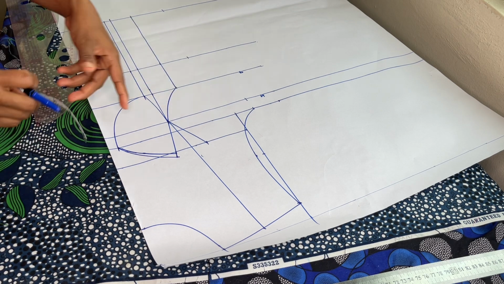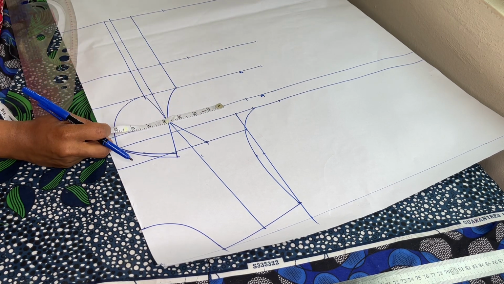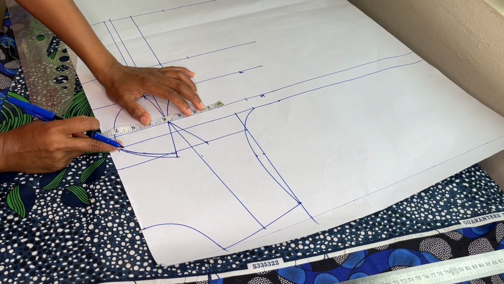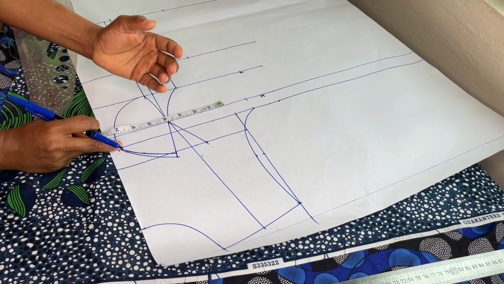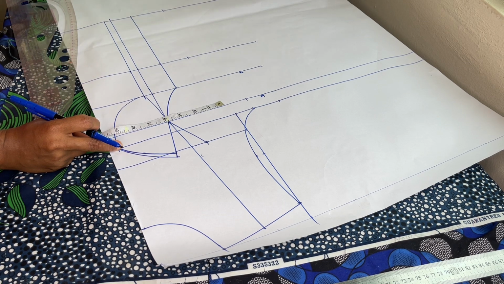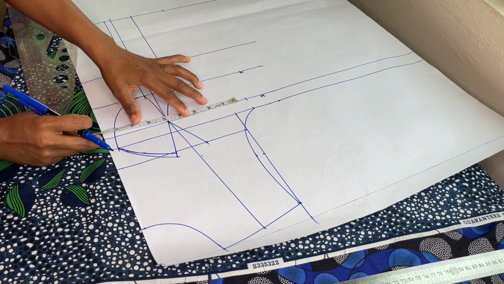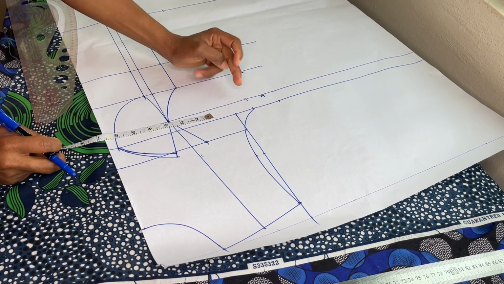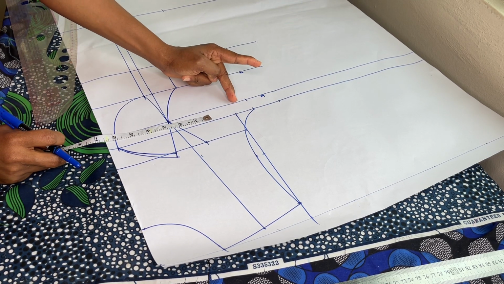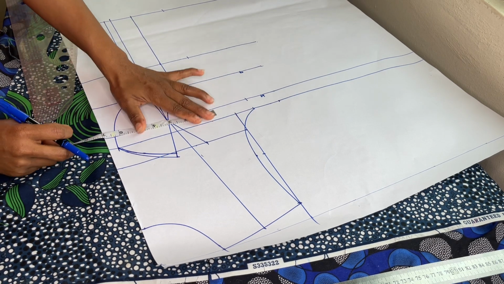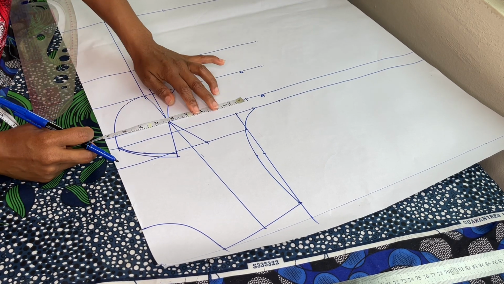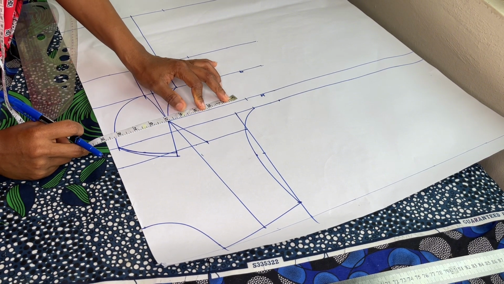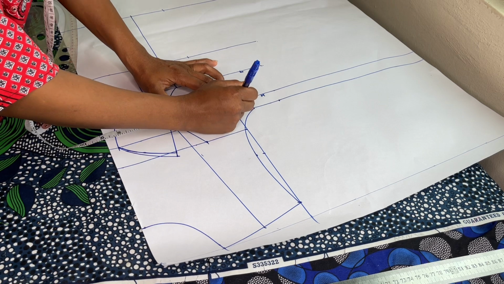For the second part, you can actually use your bust palm. No, that's your nipple to nipple. You remember this was 7.5 divided by 2, we had 3.75. So you can add 1 and make it 4.75 and take it. Or from this hammer, you can come in by 1 inch and mark it. I'll be using the bust palm method. So that's 3.75 plus 1, that's 4.75. I added 1 inch to it.